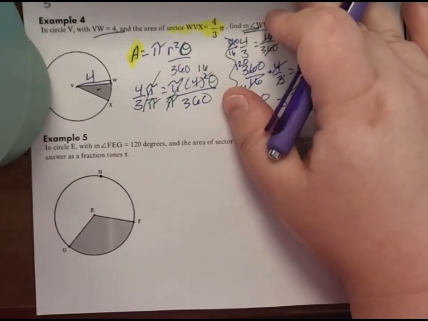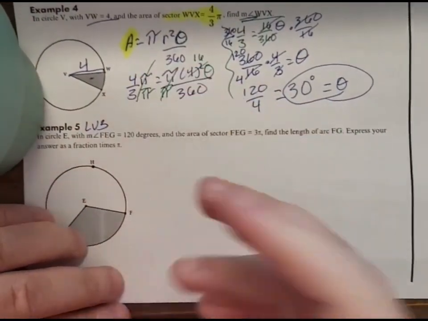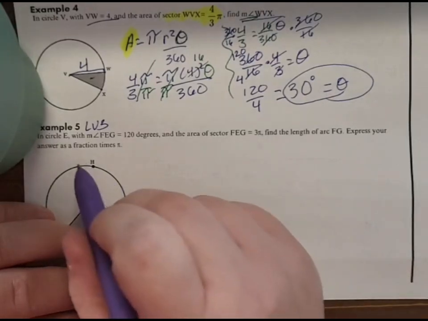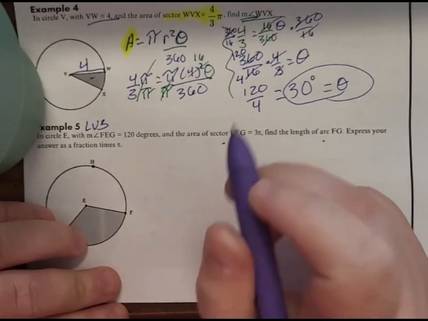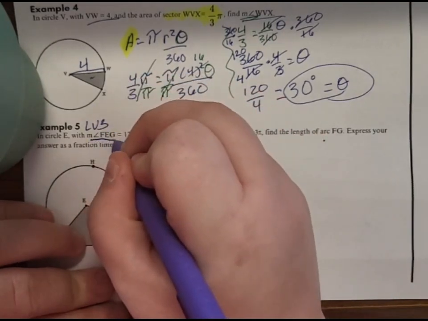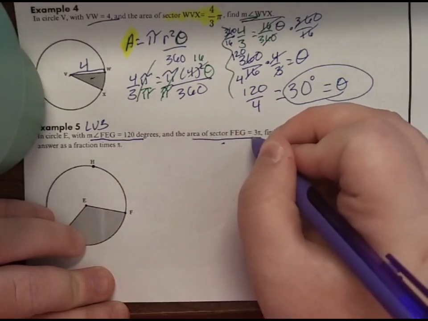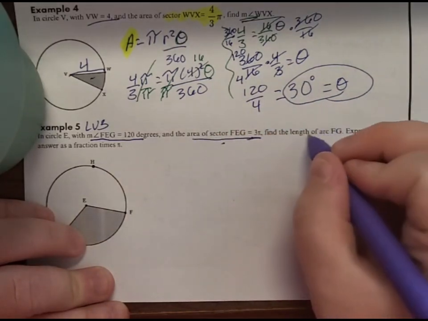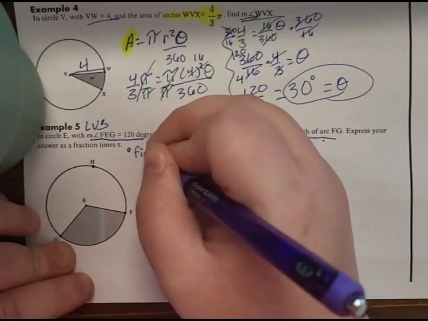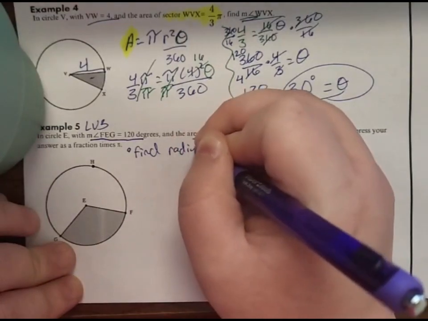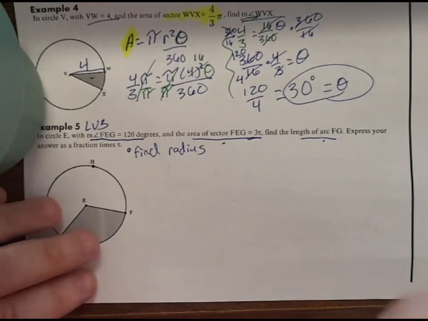Example 5, we're going to take that a step further with our level 3 problem and find the length of the arc given the sector area. So we know that the measure of our angle is 120 and that the area of our sector is 3 pi. But we want to find the length of the arc. First, we have to find the radius. And I'm going to do that just like I did the previous problems, okay?